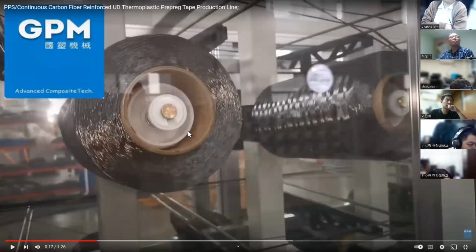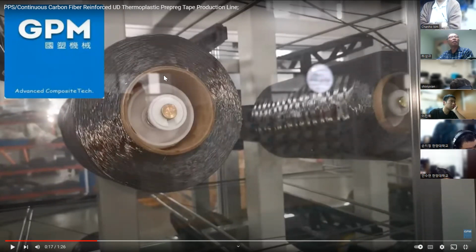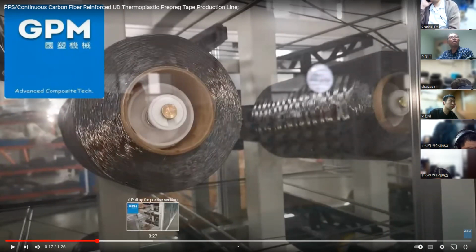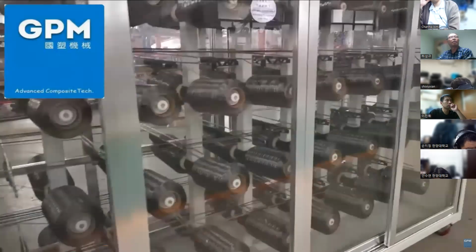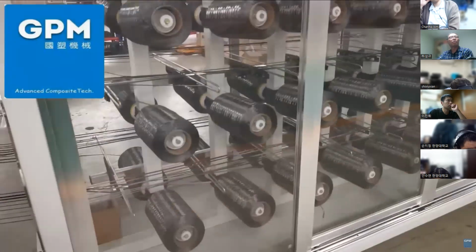Now here, I'd like to emphasize this is called each bobbin, and then its own tensioning system. Tensioning means that when you have a pull here, it has to reverse the torque so that this tow can always be under tension. Tensioning is very important to have a uniform quality of this tow plate, I mean the tow plate.